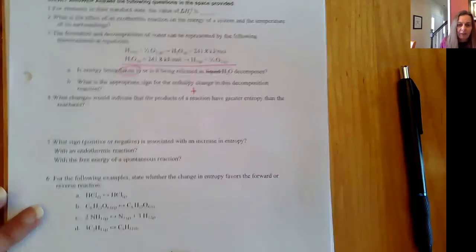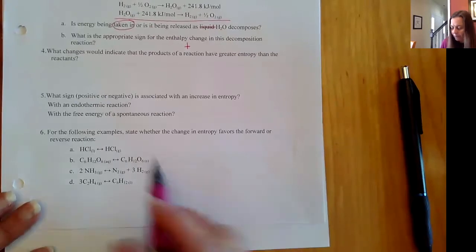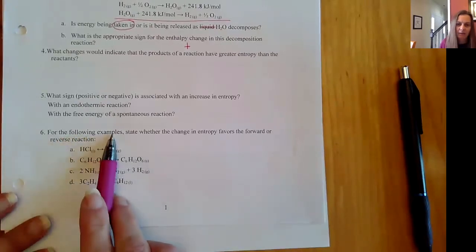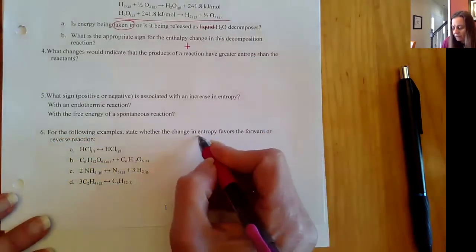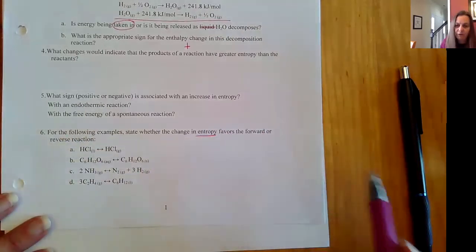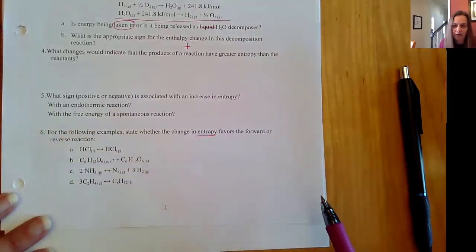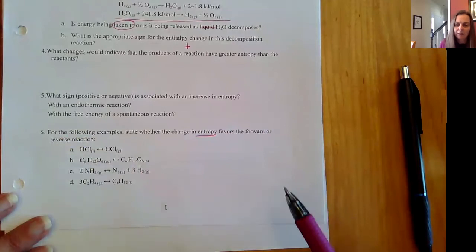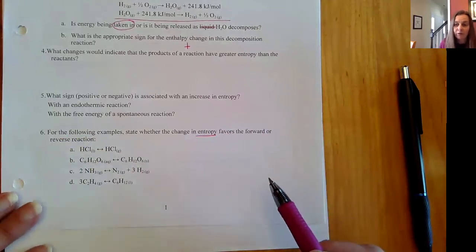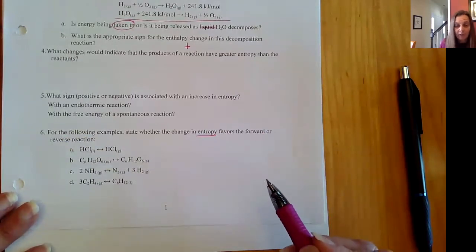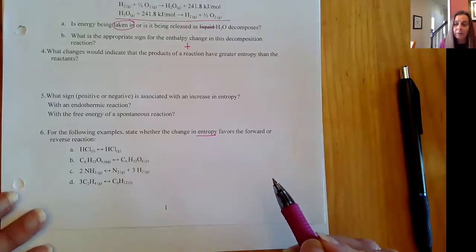Just skipping down a little bit, number 6 asks us to state whether the change in entropy, so this is disorder, favors the forward or the reverse reaction. Anytime entropy increases, that's going to favor the forward reaction. Anytime entropy decreases, that's going to favor the reverse. So we're really just looking at, is there more entropy on the product side or the reactant side?